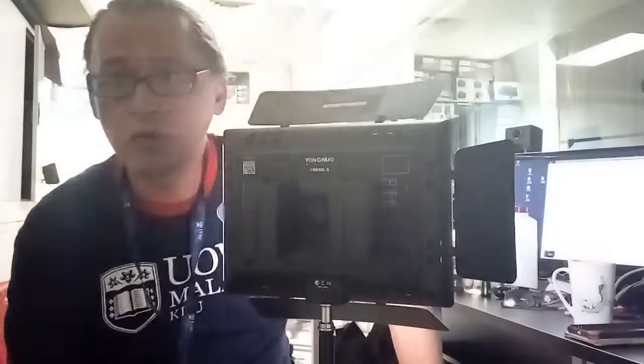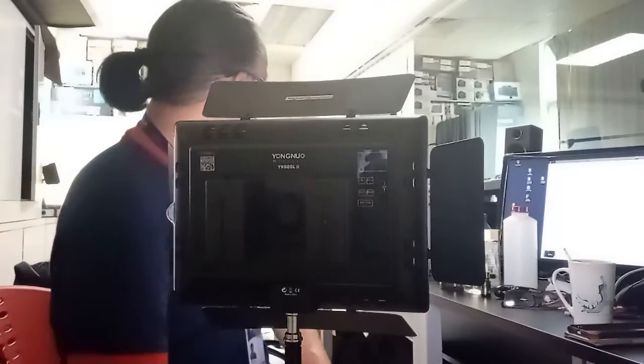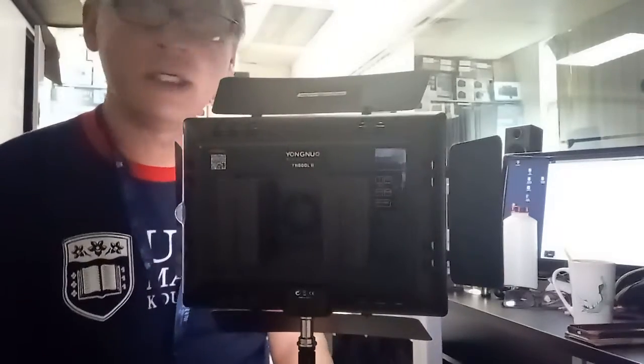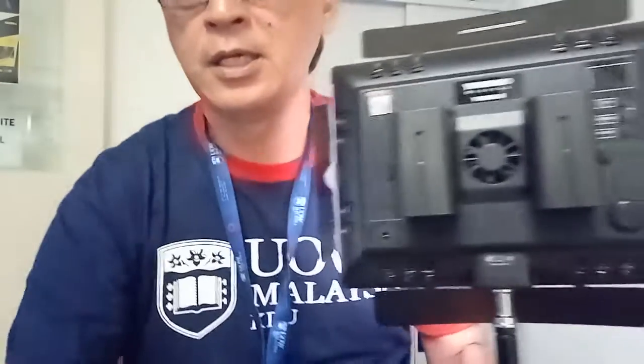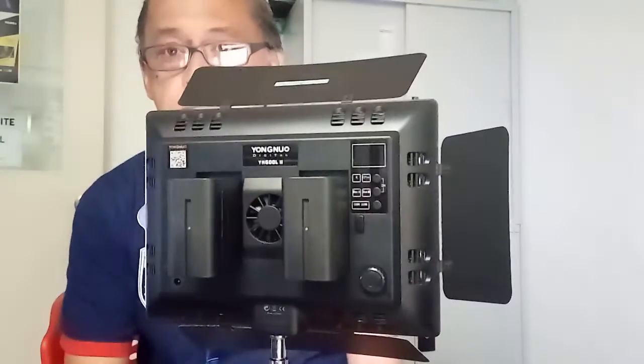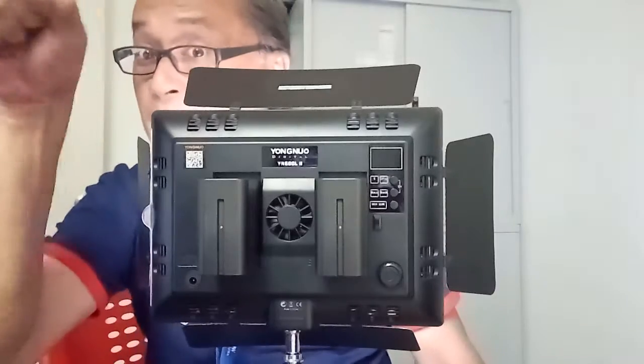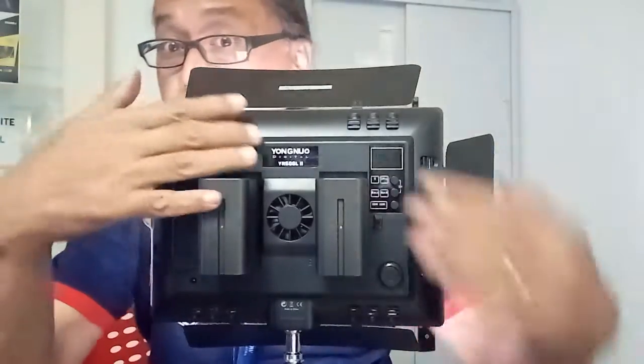the Yongnuo handheld light. Now unfortunately the lighting in this room is kind of atrocious as well. So let me change the position of the camera a little bit. Yeah, maybe like that. Okay, there we go. See, following some basic tenets, lighting is behind the camera now, and now you can see the object.